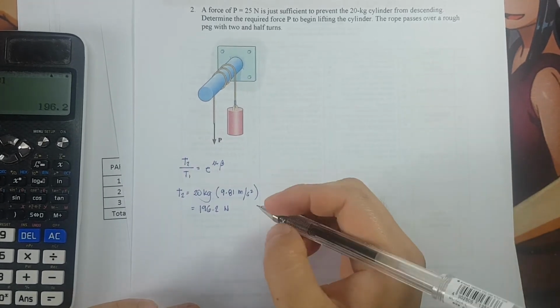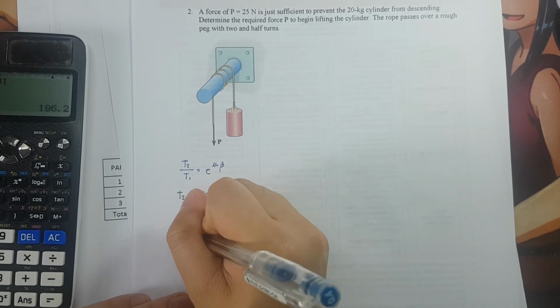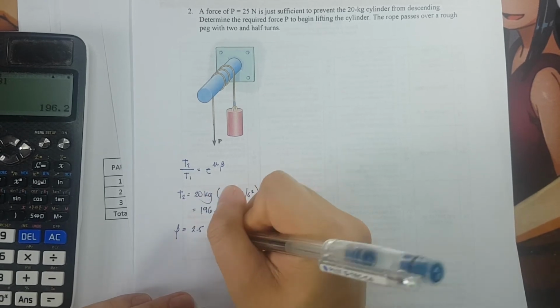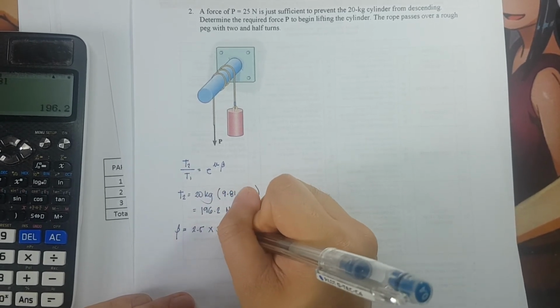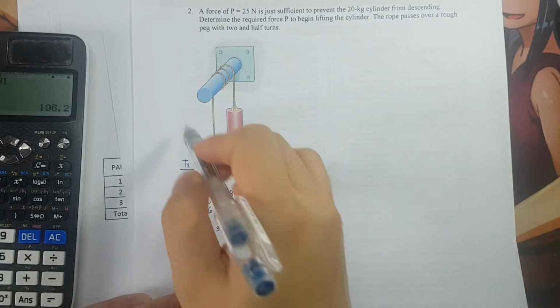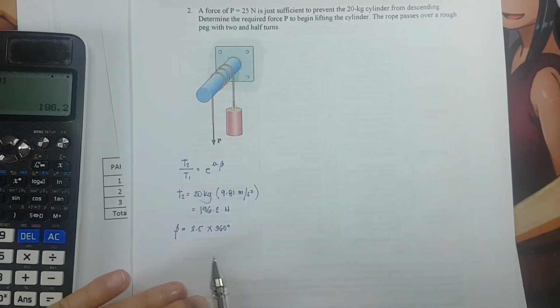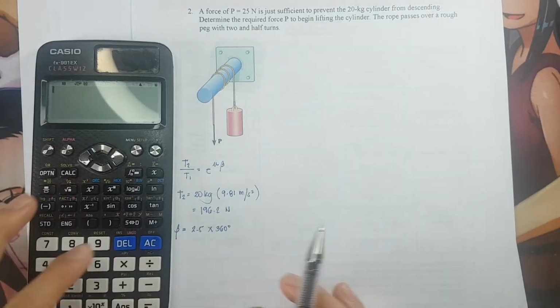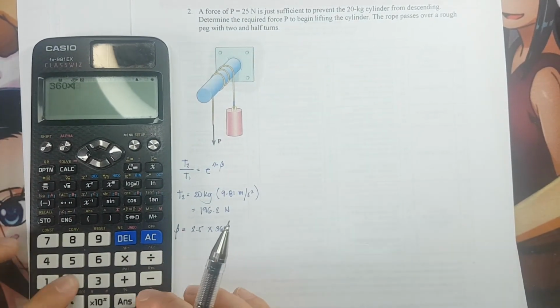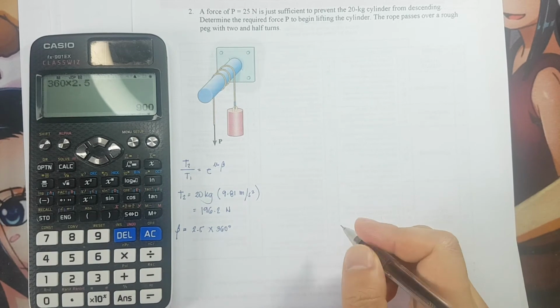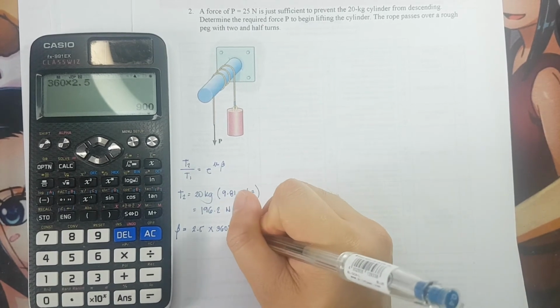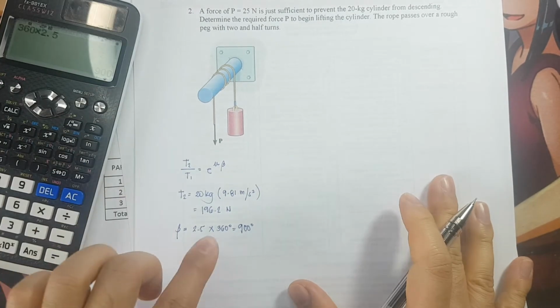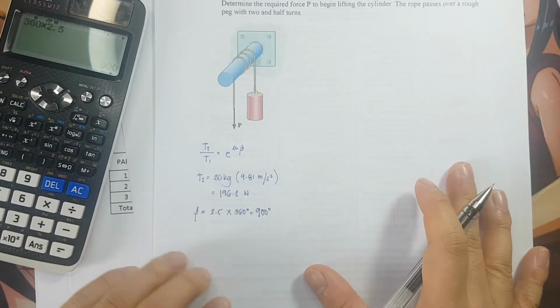So beta is equivalent to 2.5 times 360 degrees, because one turn is 360 degrees and it rotated for 2.5 turns. So 360 times 2.5 is equivalent to 900 degrees. But take note, beta should be in radians.